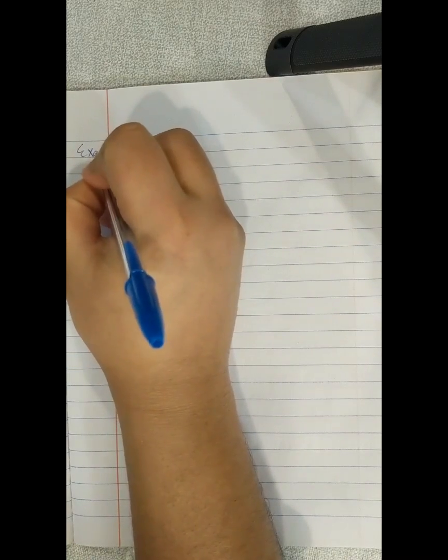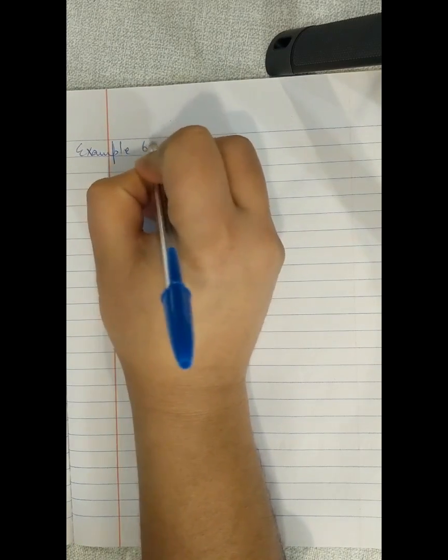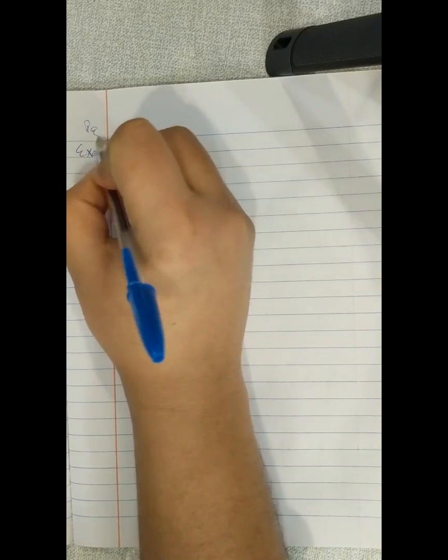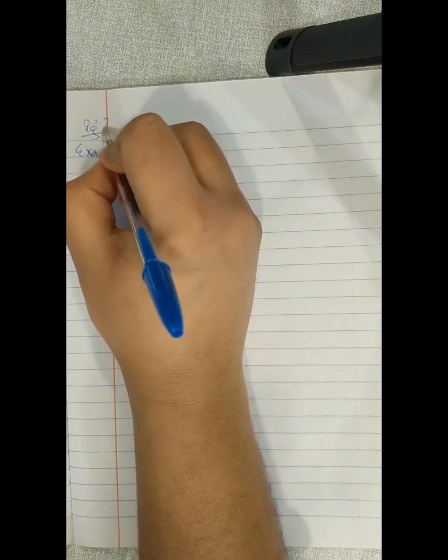This is example 6.1H. This is on page 225.